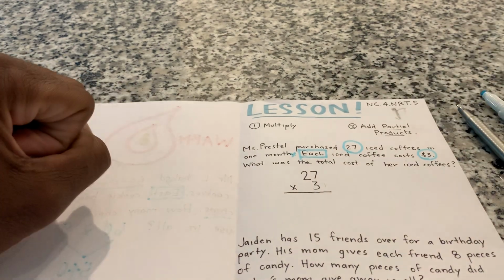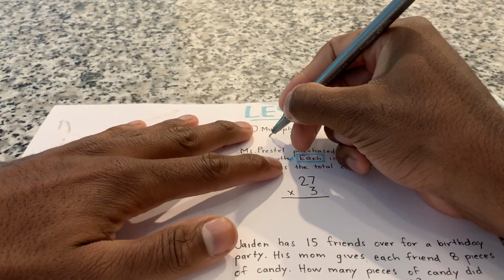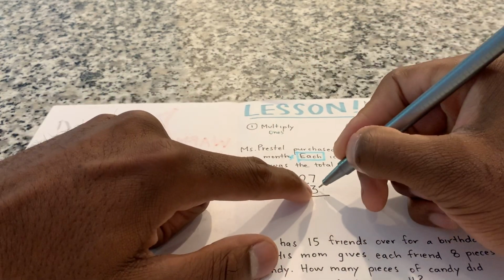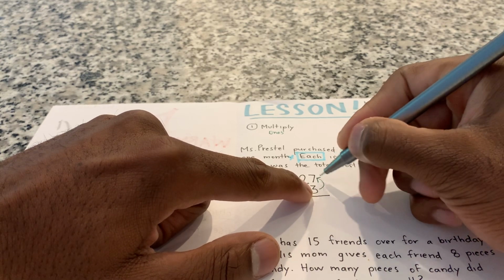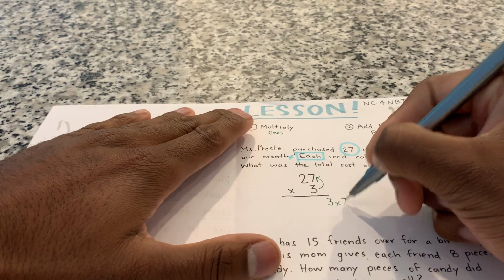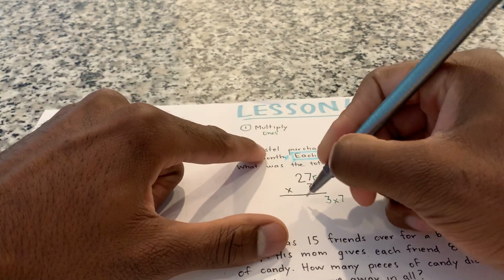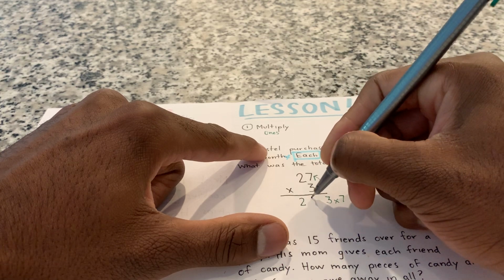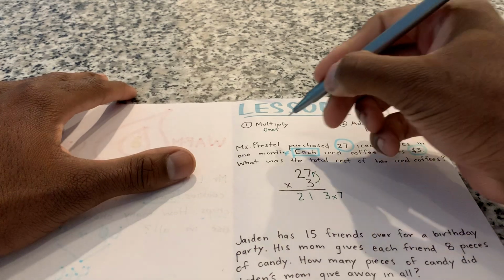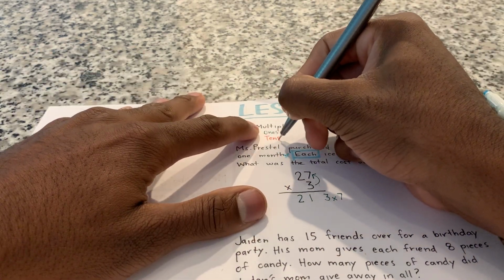The first thing I'm going to do is multiply my ones. Watch this. 3 times 7. So I'm going to write right down here. I'm multiplying 3 times 7. And what is 3 times 7? We know that is 21. After I multiply my ones, I'm going to multiply my tens.